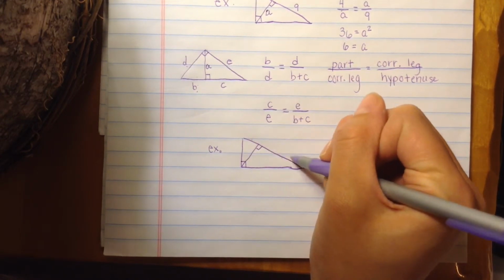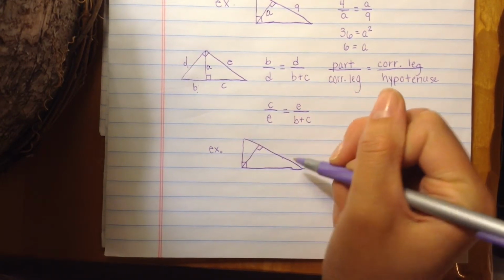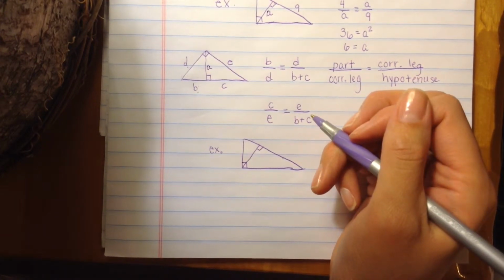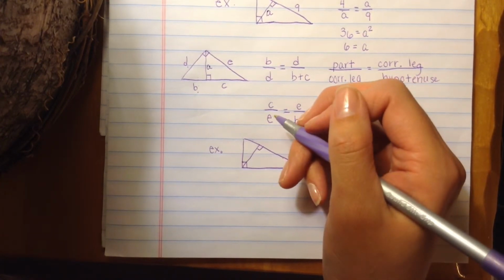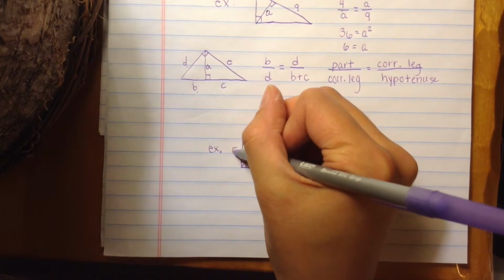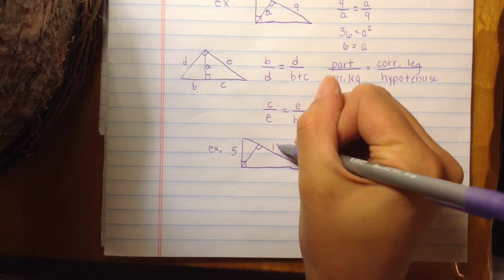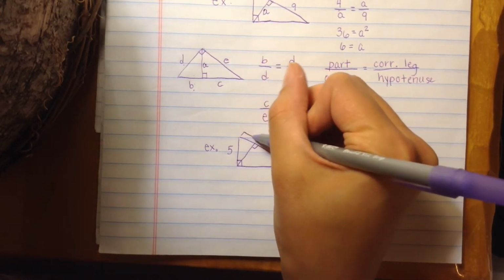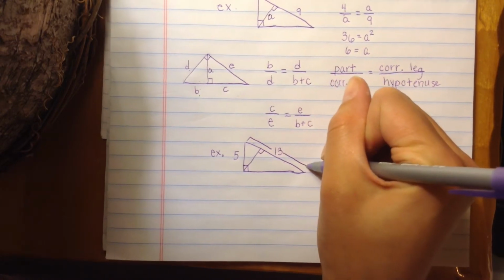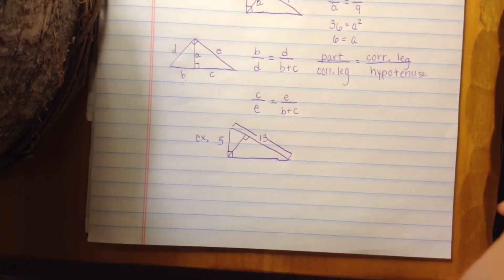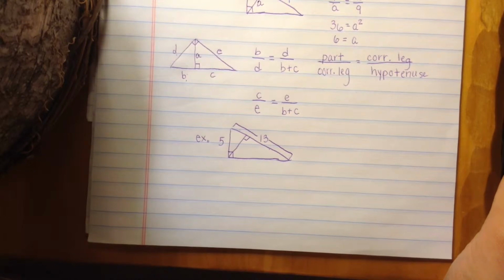I want to know how this altitude splits this triangle. And let's use some numbers here of 5 and 13. And 13 is going to be this whole thing.